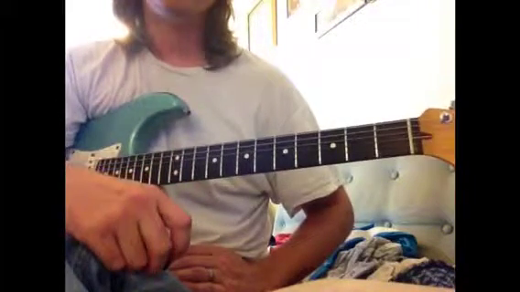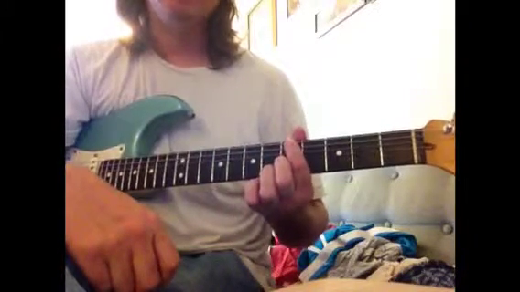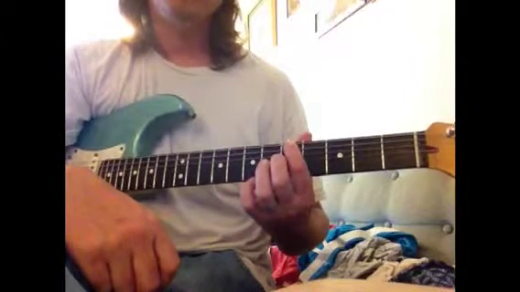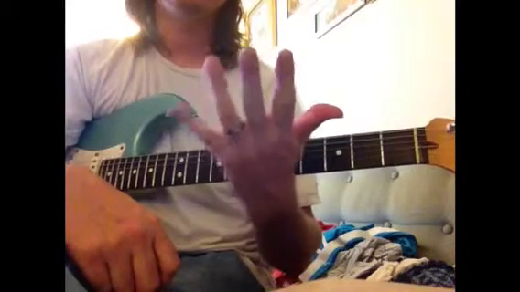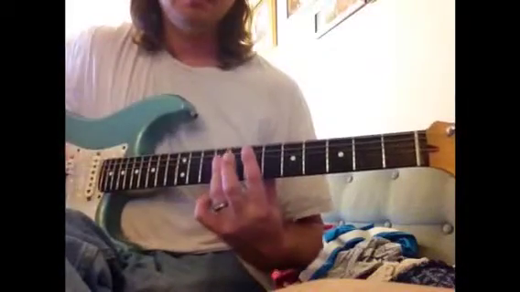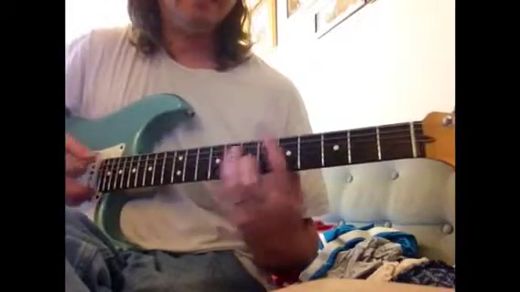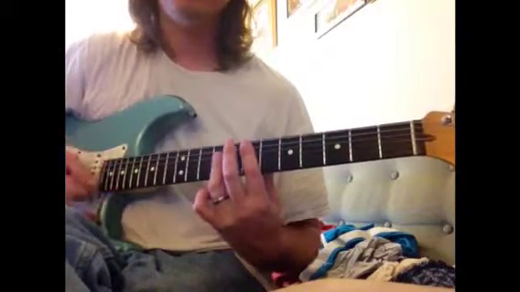So for instance, what I mean by 5-1 is if we're in the key of A, your 5 chord would be based on the 5th note: A, B, C sharp, D, E. And if we make an E chord and then go to A, it sounds like it's going home, even without any other context.